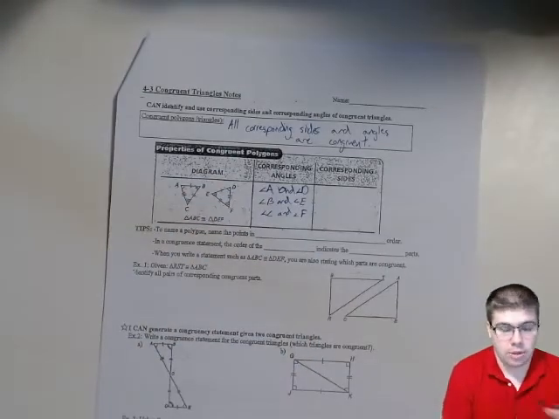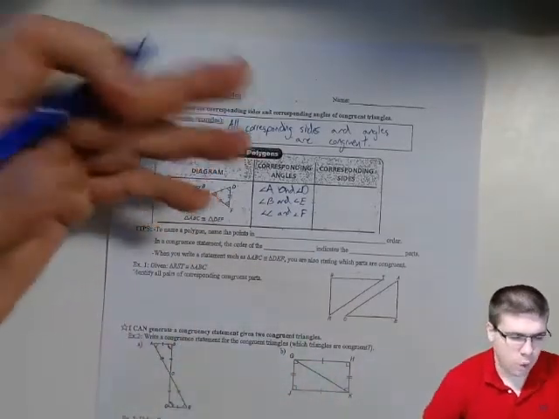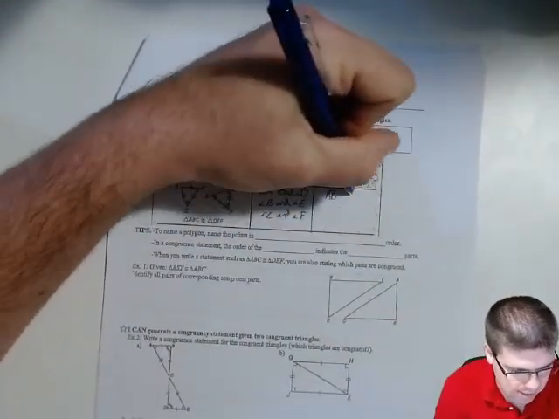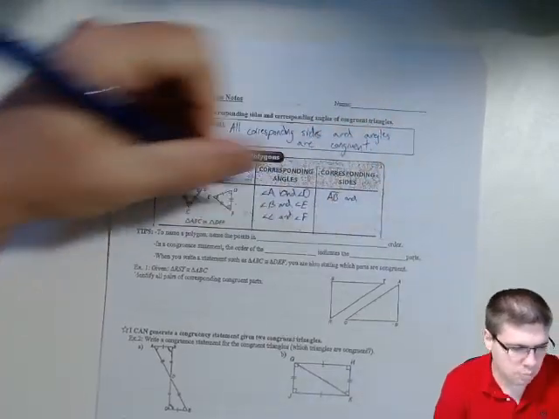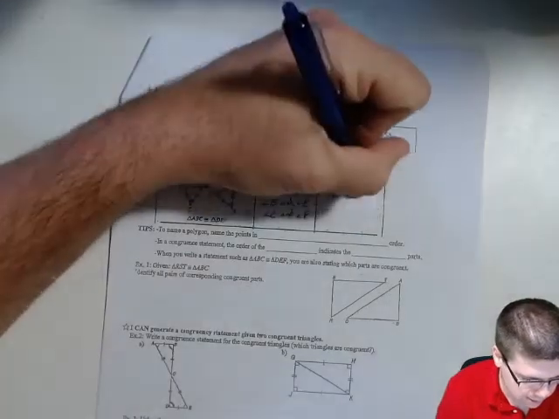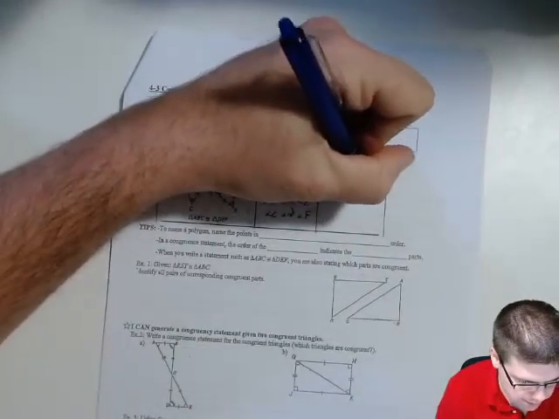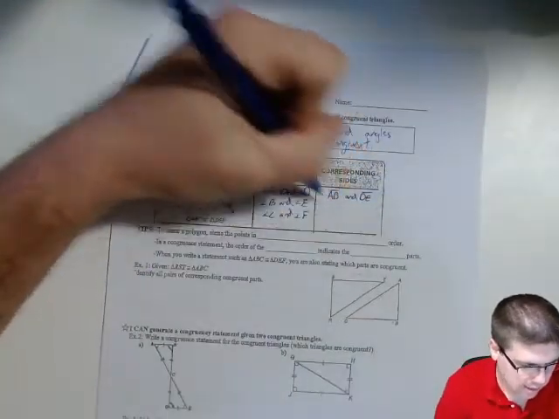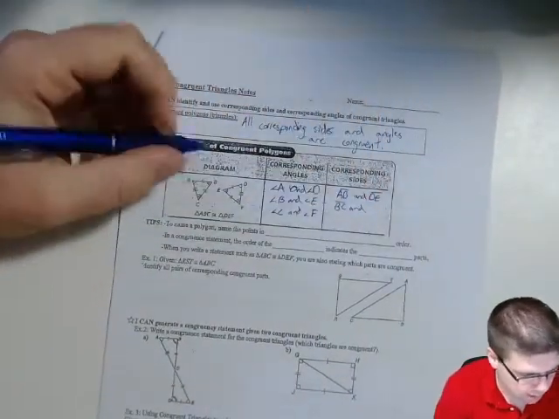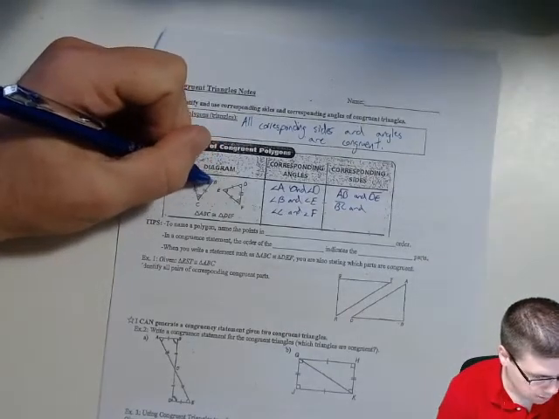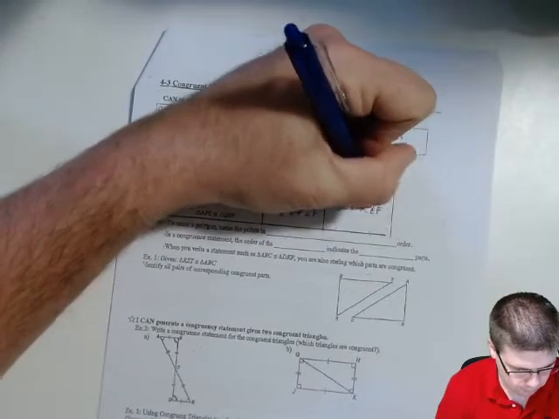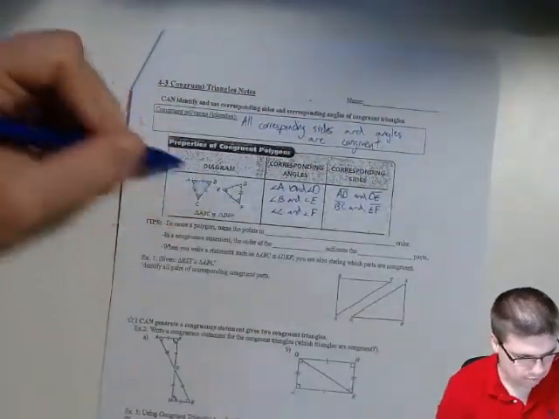And then we also have corresponding sides. So segment AB corresponds with side DE, and segment BC goes with EF.